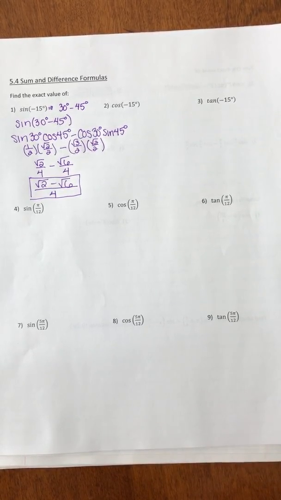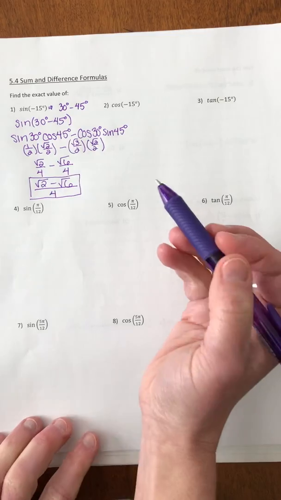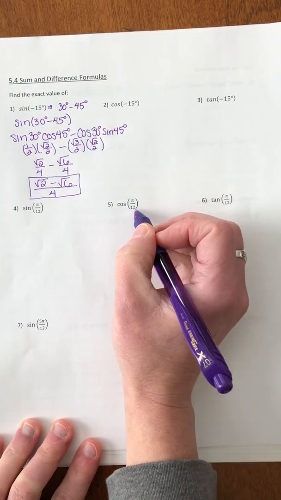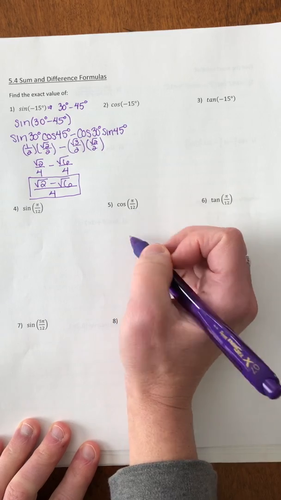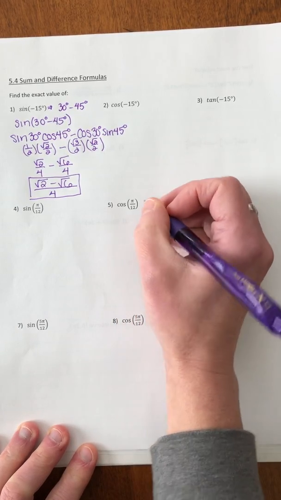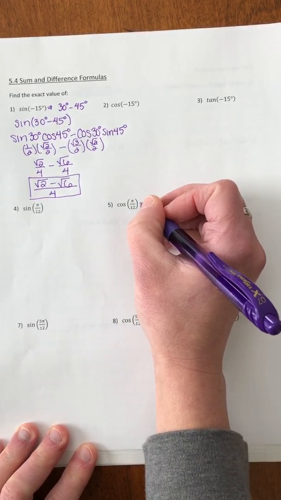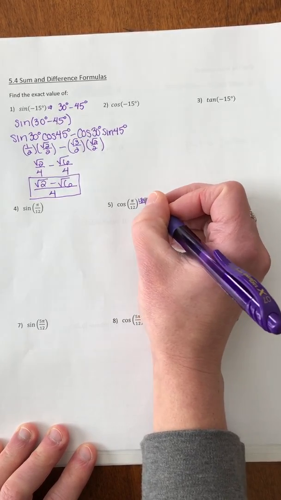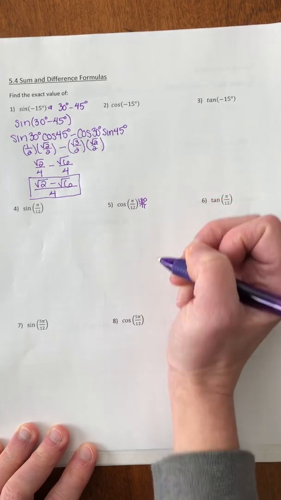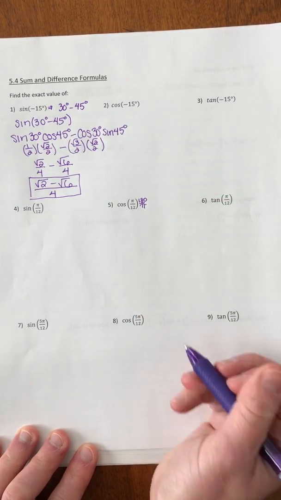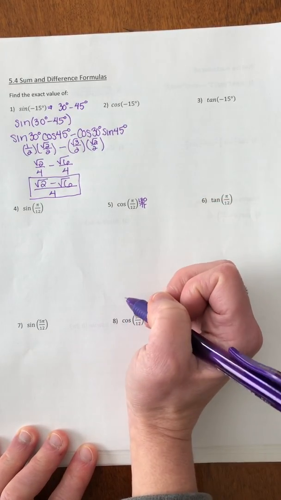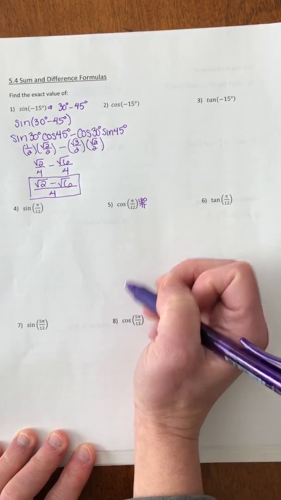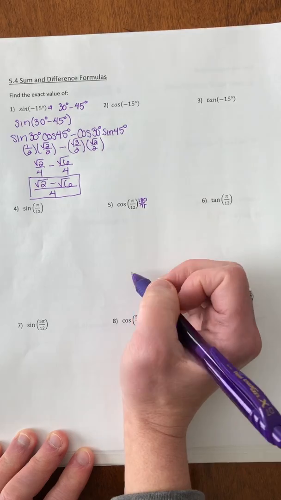Now, the thing that I would recommend, because it's easier to come up with adding or subtracting when they're in degree mode, is to change this pi over 12 into degrees first. The way that we change it into degrees, remember, is multiply by 180 over pi. And then it's a little bit easier to figure out what your angle is, so then you can go from there.